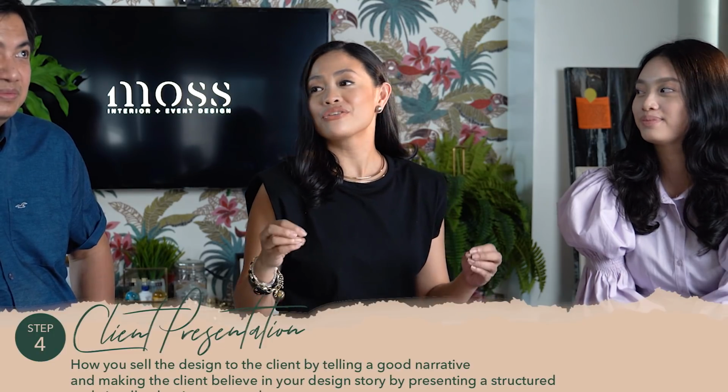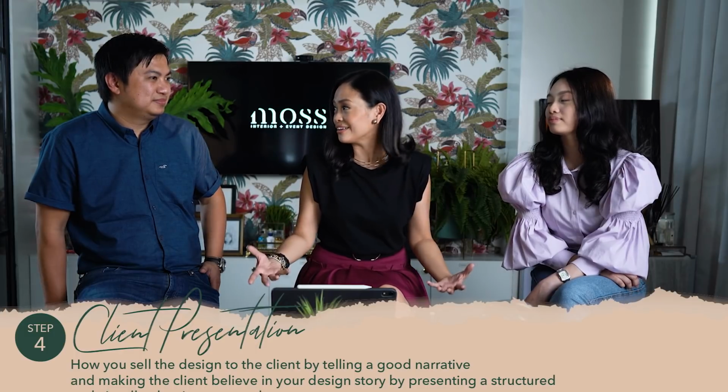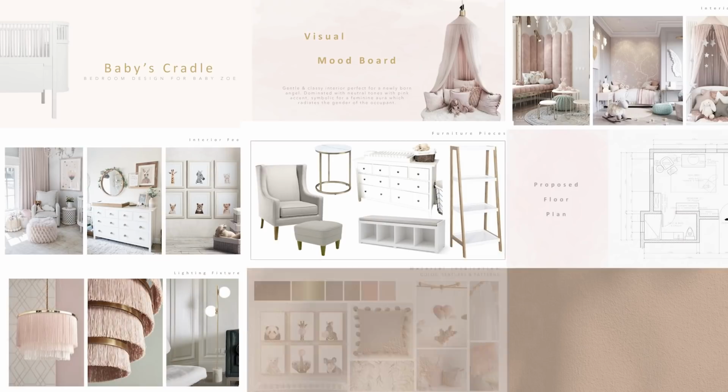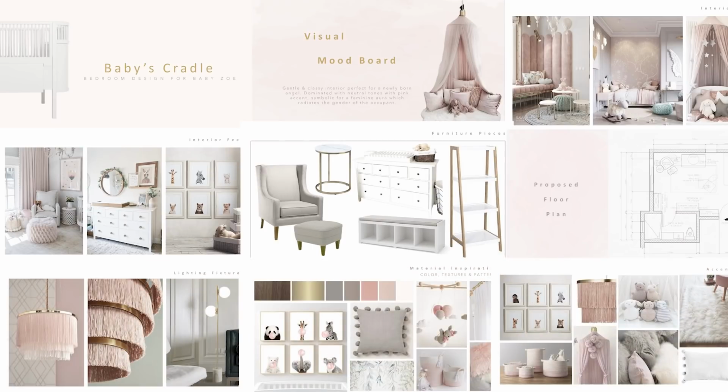Now comes the client presentation, which is really how you sell your design to the client by telling a very good narrative and making the client believe in our design story, right? And the tool that we actually use for that is a presentation deck, a powerful, layered presentation deck that really shows the whole process and the whole journey.